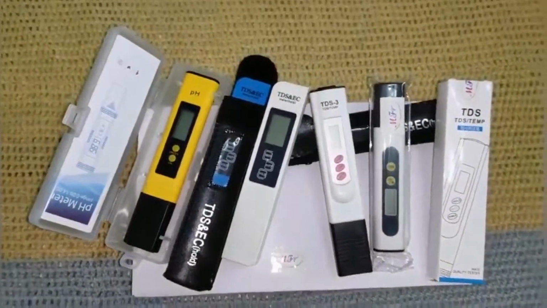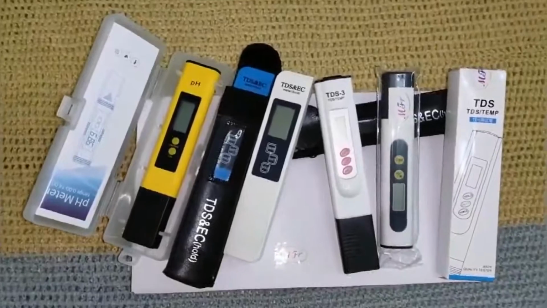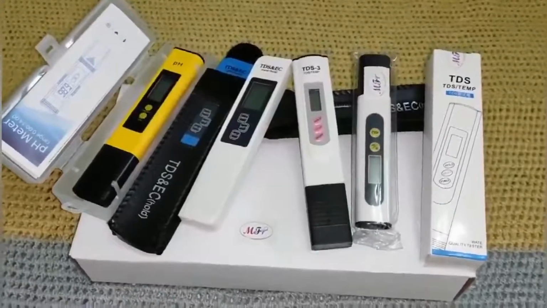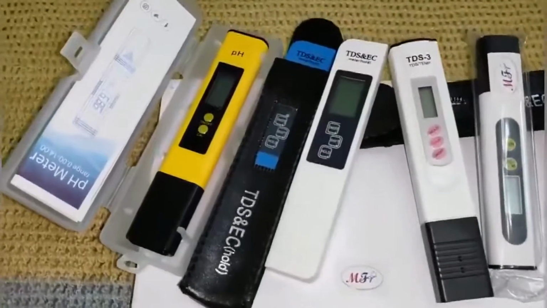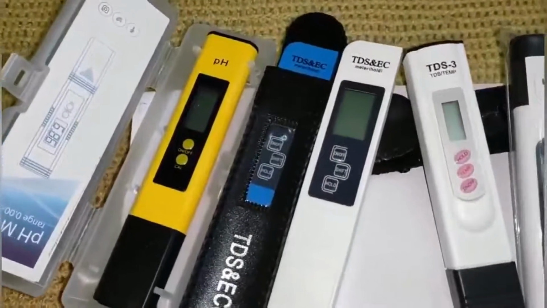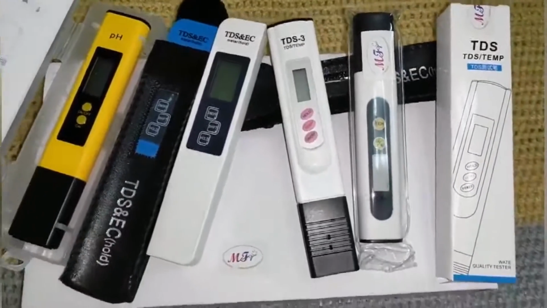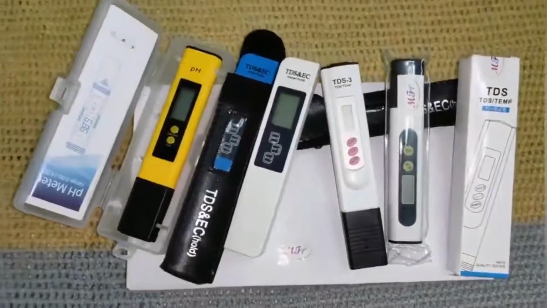Follow the given steps for that. Switch the meter on. Press the temp button. The temperature will be displayed in Celsius only. To return to TDS mode, press the temp button again. Digital TDS meter. Using a digital TDS meter to measure the TDS level of water.